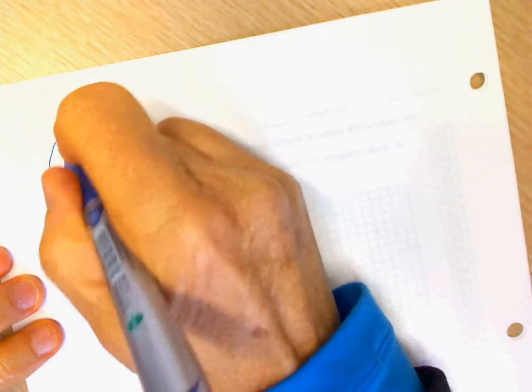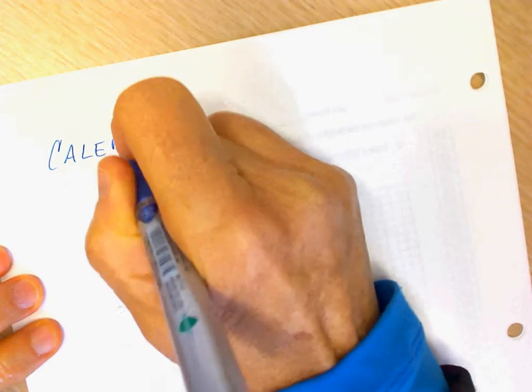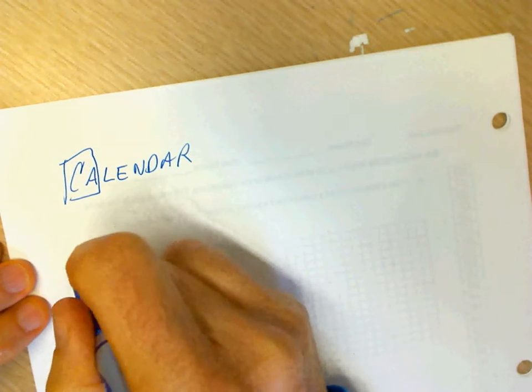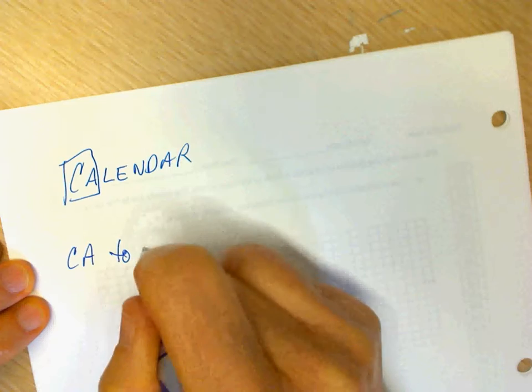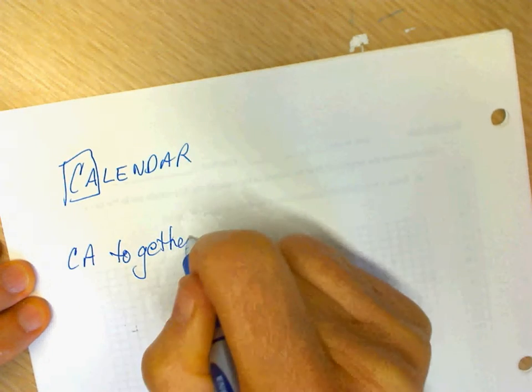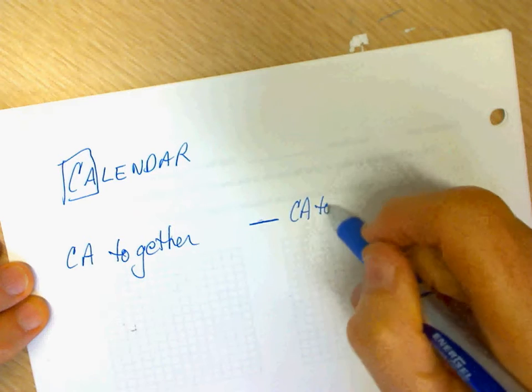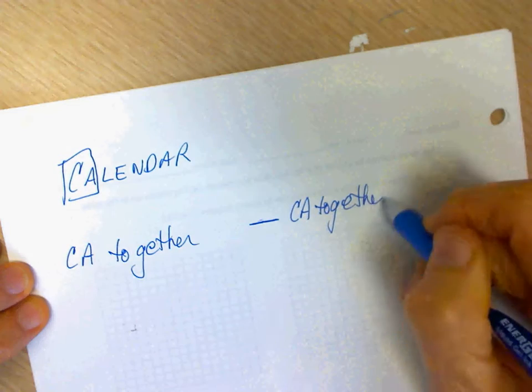It says here, calculate the number of permutations of the word calendar in which C and A are together, N and D are not. C-A-L-E-N-D-A-R. C and A together. So we'll go cases where C and A are together, and we will subtract CA together, ND not together.